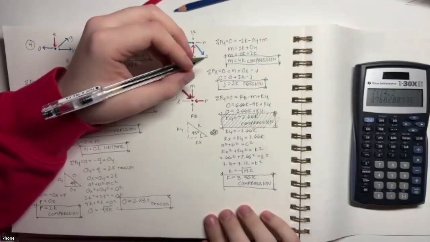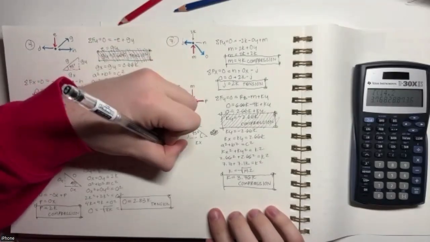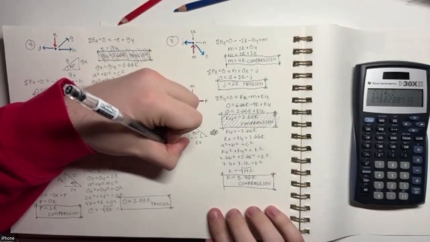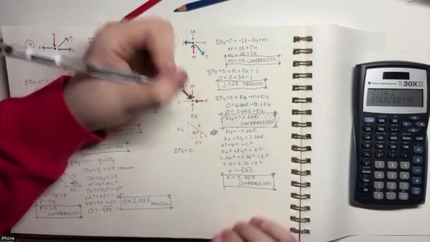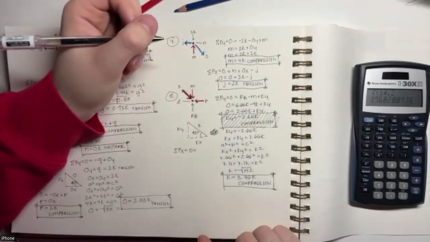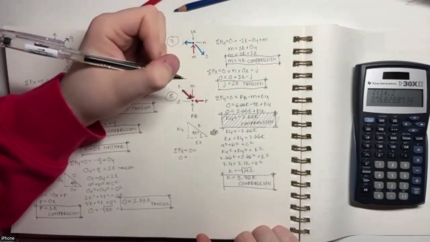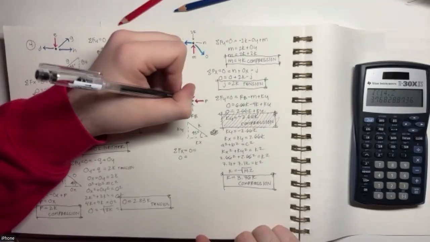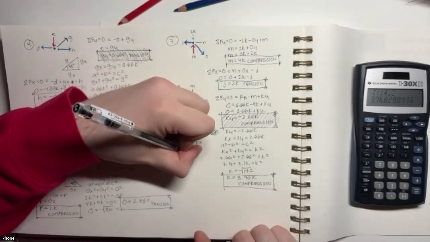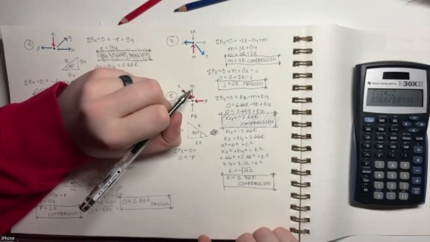Okay, so we got K. So now we can say sum of the forces in the x direction are equal to 0. And we've got 0 is equal to negative P, it's gone to the left.